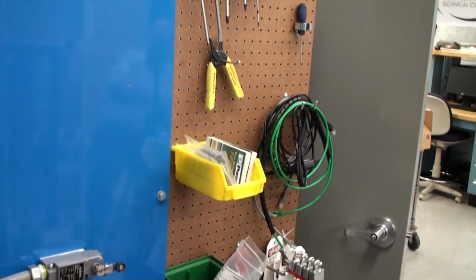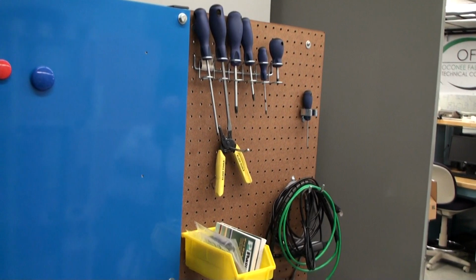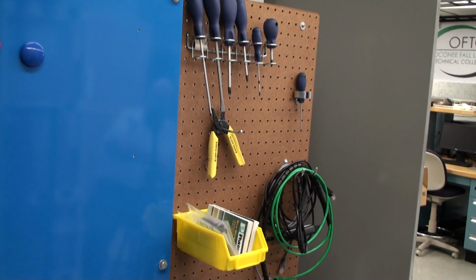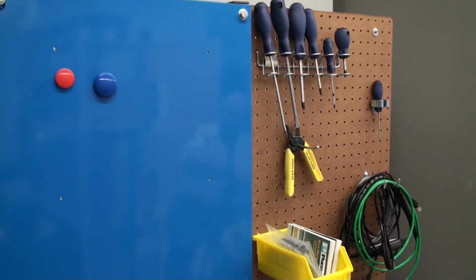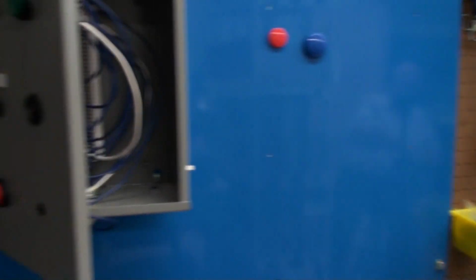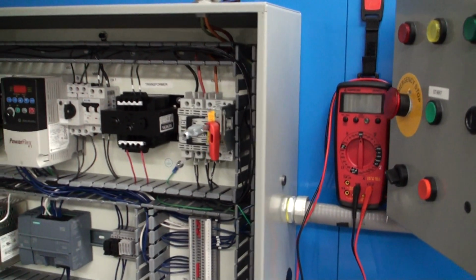And where we can, we're trying to put these shadow boards so that we can have tools near the point of use. You'll see those here and there throughout the shop. But again, this is the second motor control system that we have.